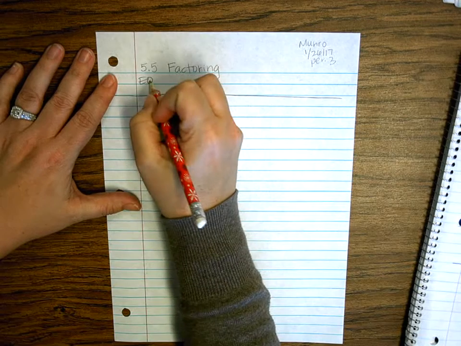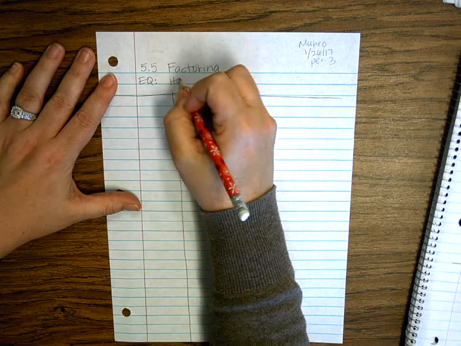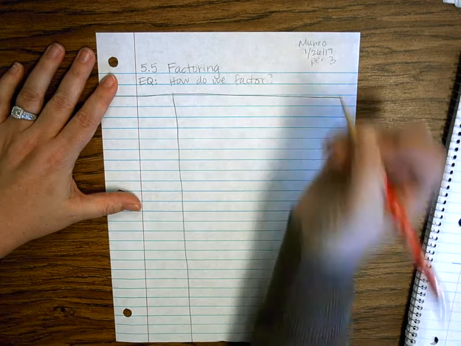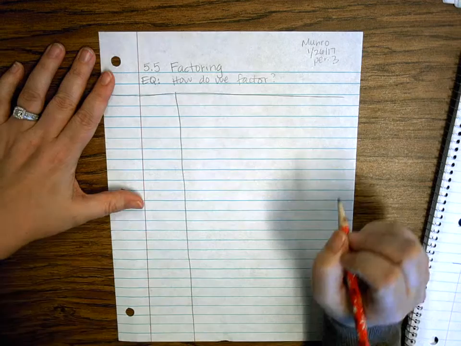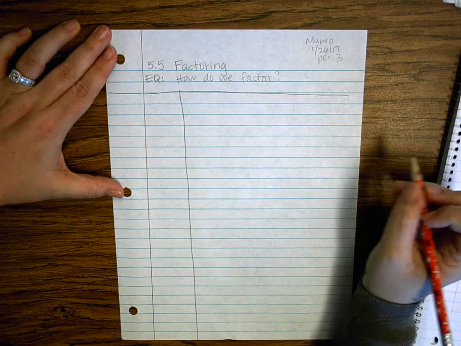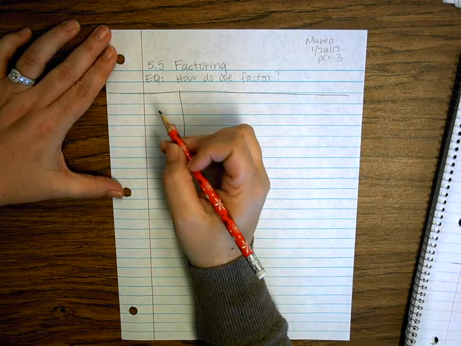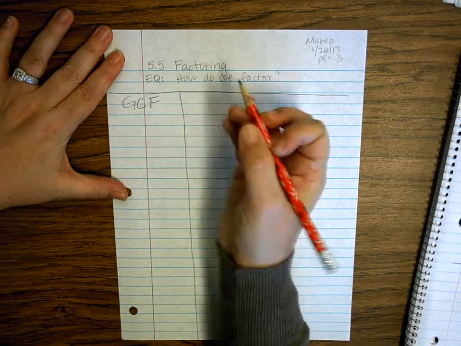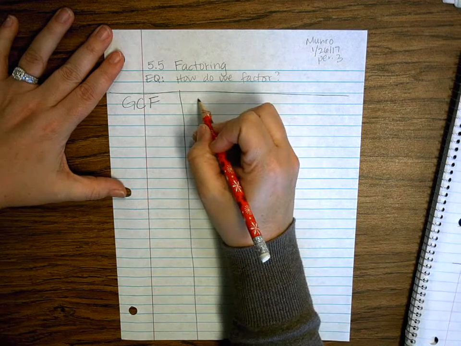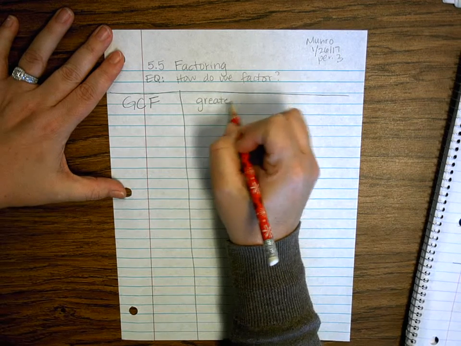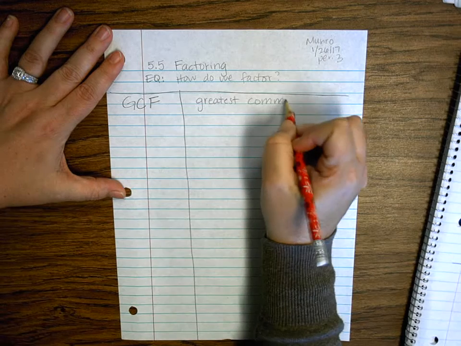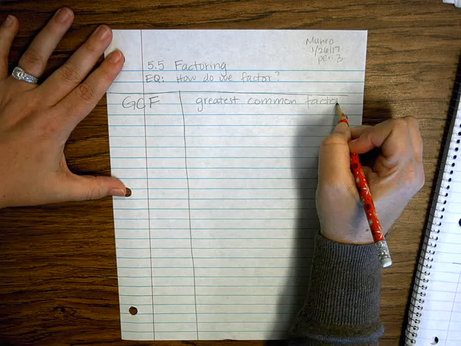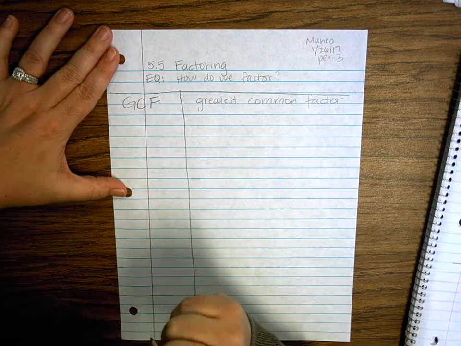And the EQ is how do we factor? And remember I said in elementary school you guys learned how to factor and you did this thing called the GCF. Oh yeah, we did that. So on the left hand side, GCF. And this stands for greatest common factor. This is the biggest number that you can factor out of a product.